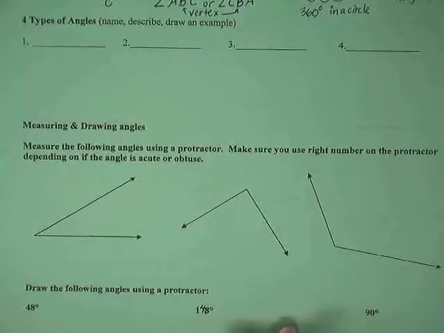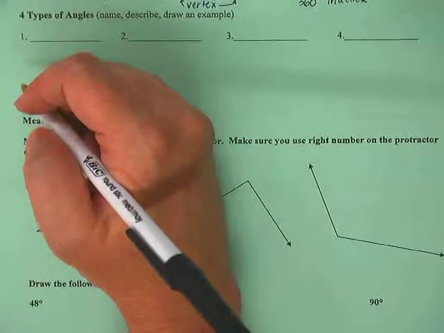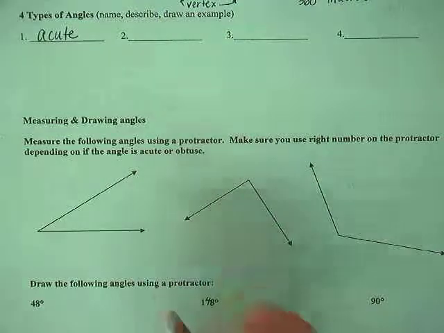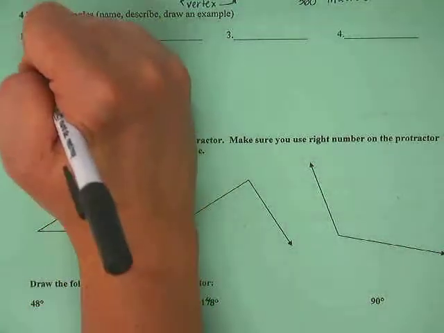Okay, moving on. 4 types of angles. So this is scooching where you cannot see it anymore. The first type of angle that we're going to talk about is acute.